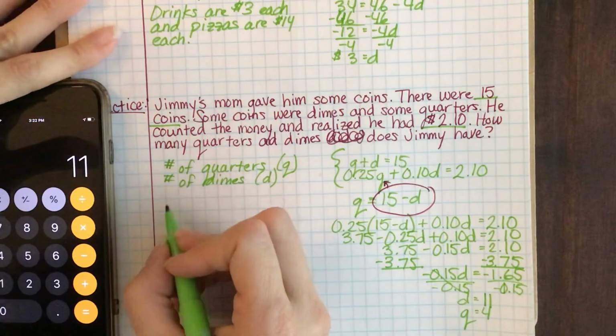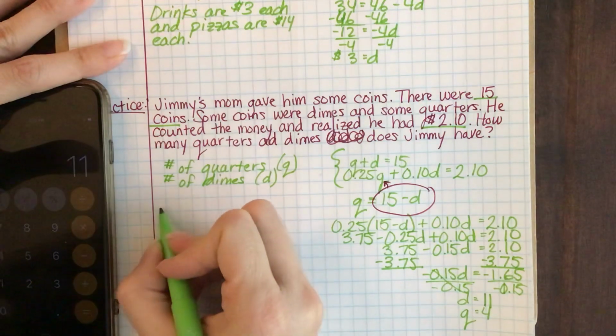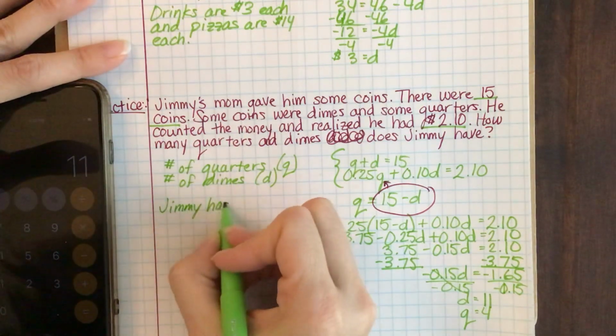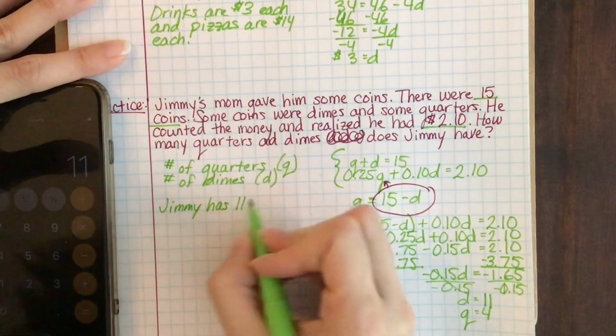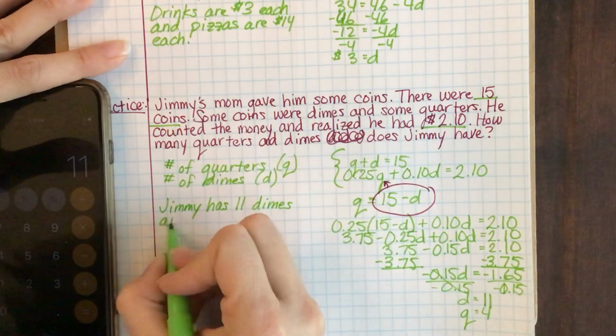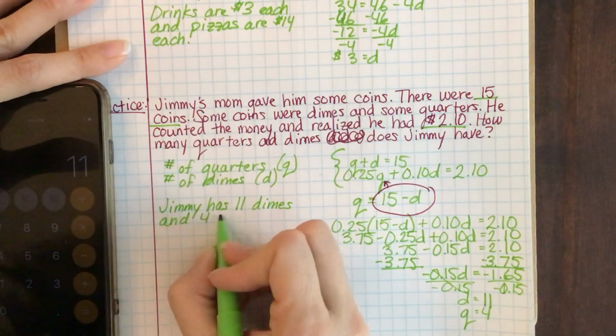So to answer this question, we can say Jimmy has 11 dimes and 4 quarters.